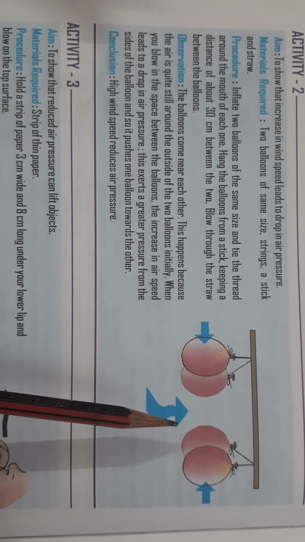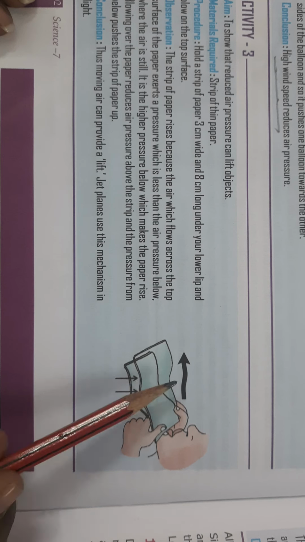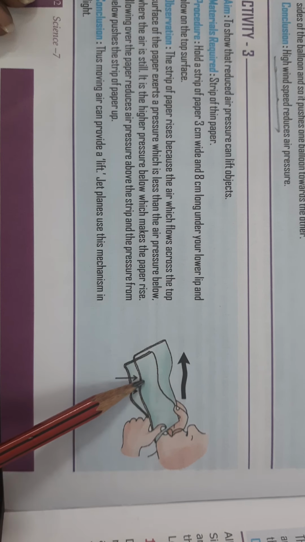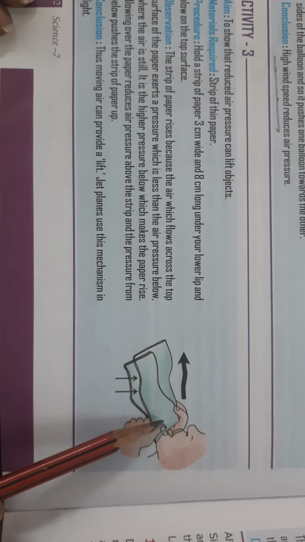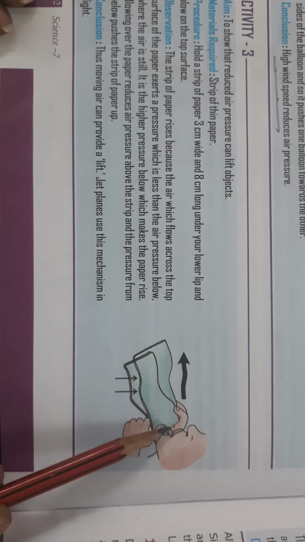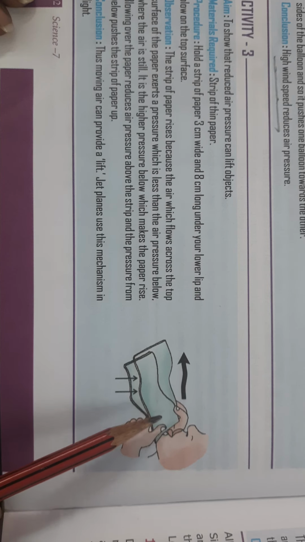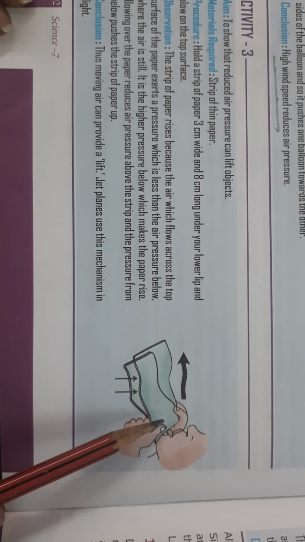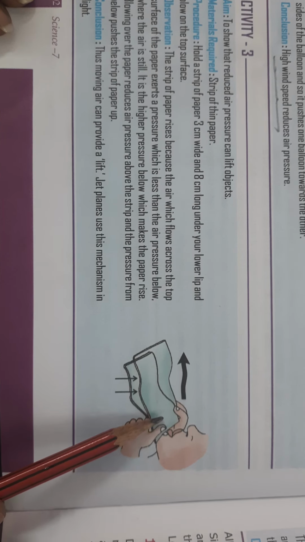Now to show that reduced air pressure can lift objects, you have to take a strip of thin paper, 3 centimeters wide and 8 centimeters long, and hold it under your lower lip. Okay, under your lips. And then blow on the top surface, blow upwards. Now when you do this, you will see that the strip of paper rises up.